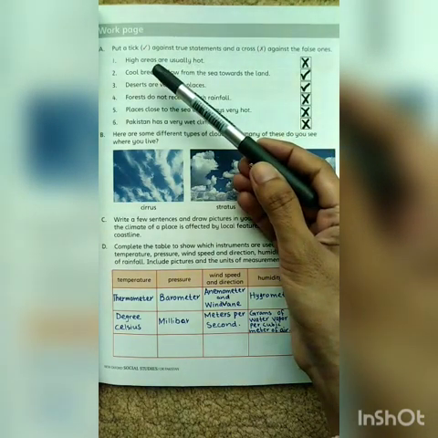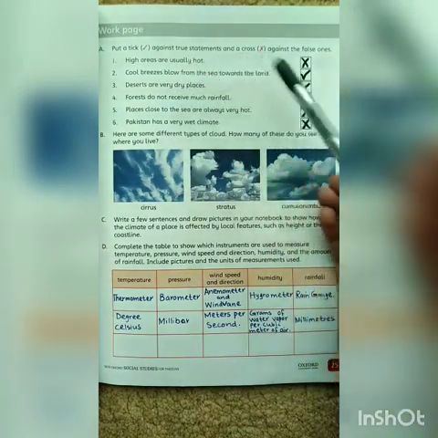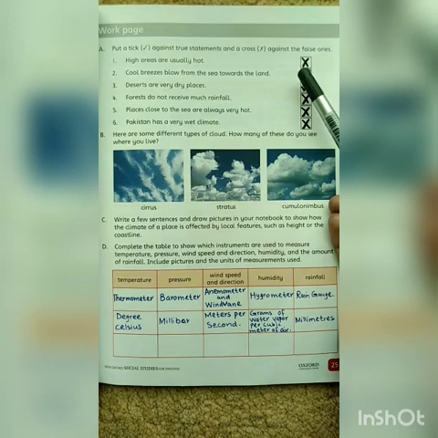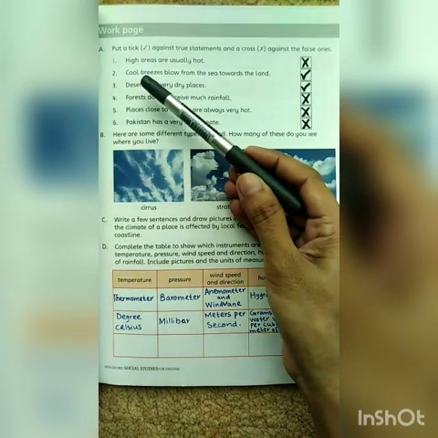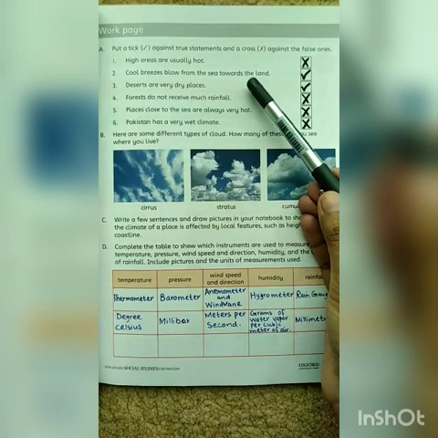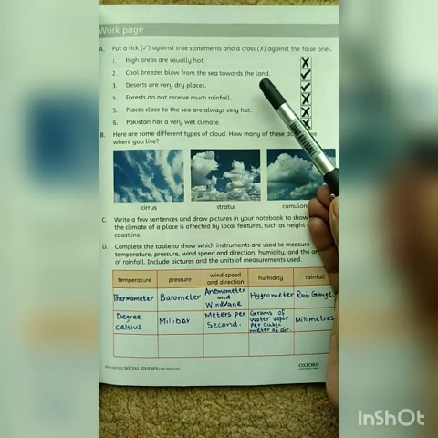Here, the first statement is high areas are usually hot. This is wrong because high areas are always cold, like the mountainous regions. That's why the mountains are covered with snow. Second statement is cool breezes blow from the sea towards the land. This is right because cool breezes, also called sea breezes, blow from the sea towards the land.